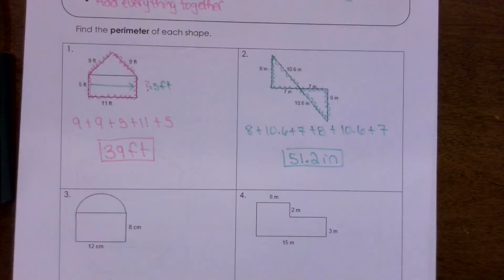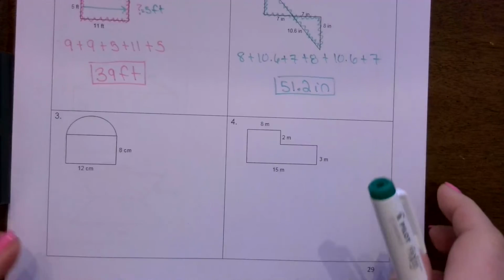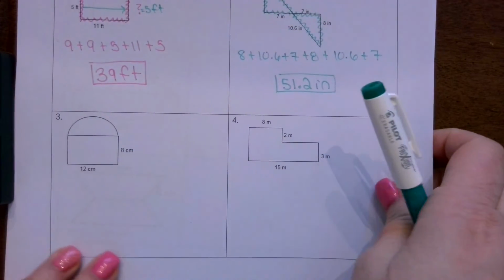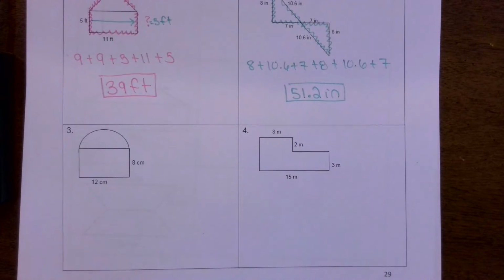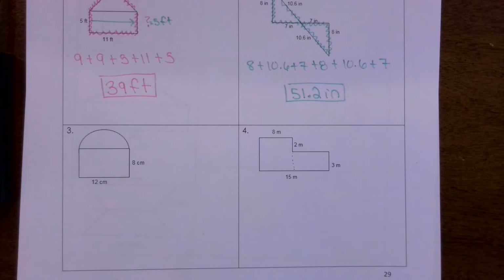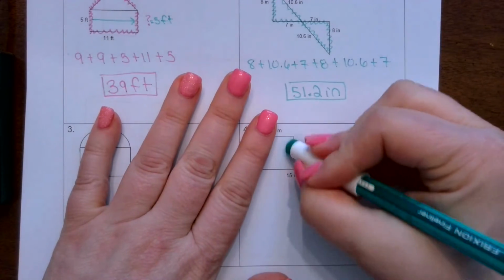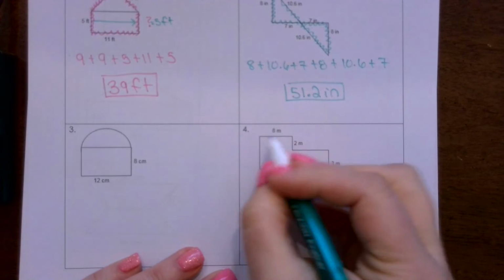Alrighty, let's look at number 4 first. I'm going to take my circle for last because I know that circles need a specific formula with perimeter. So I'm going to look at this shape, and it does look like I have about a square, right? Or I have 2 rectangles.